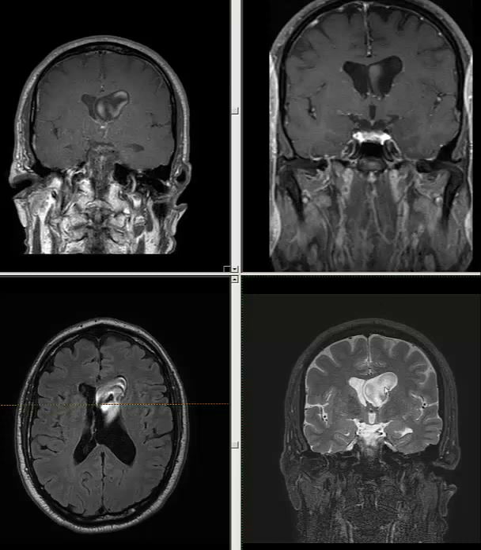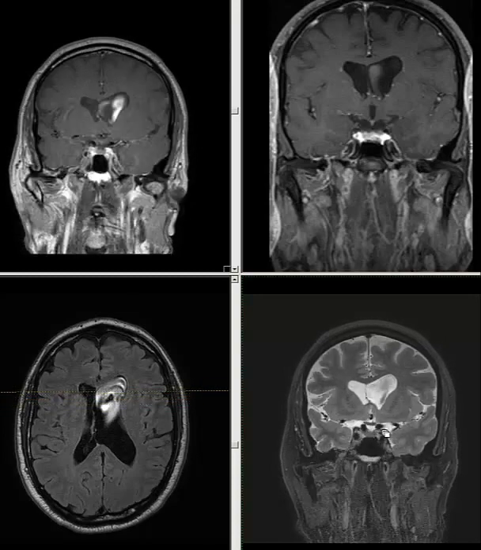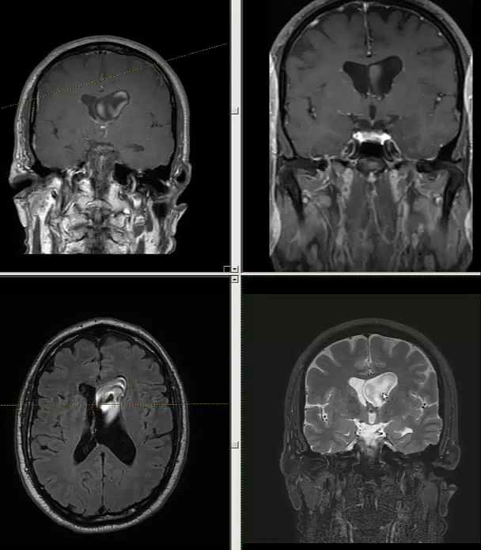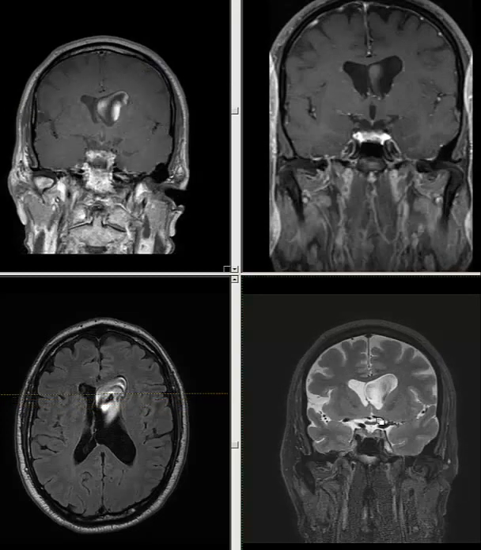So if there's any pressure buildup from the third ventricle, the weaker part of the ventricle gets dilated even more than the stronger part. So the left lateral ventricle is getting dilated even more with this preferential CSF backflow into the ventricle.